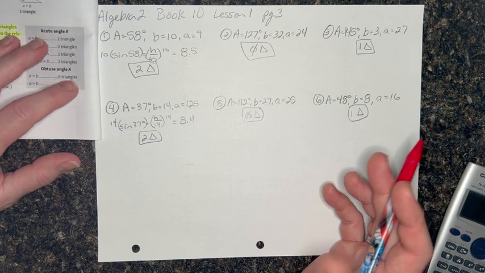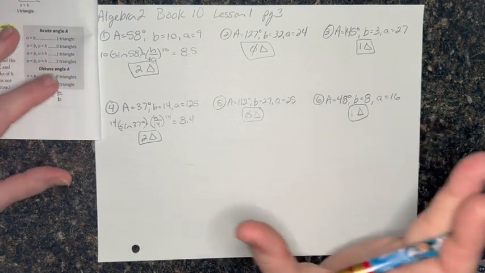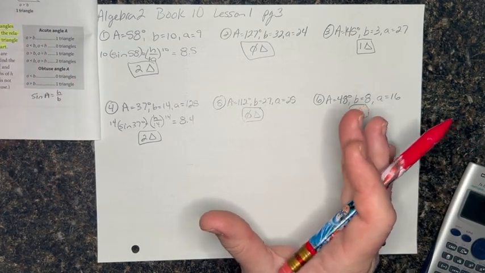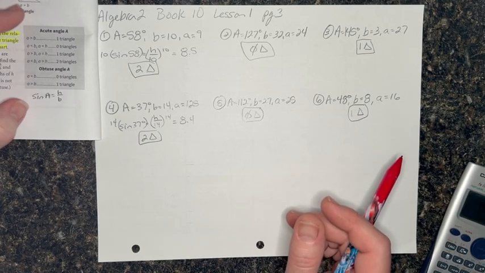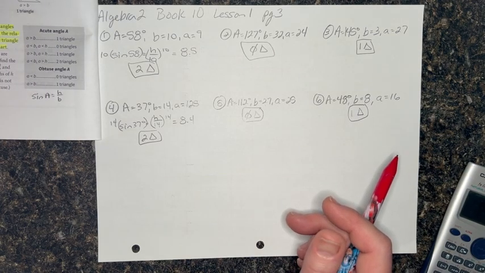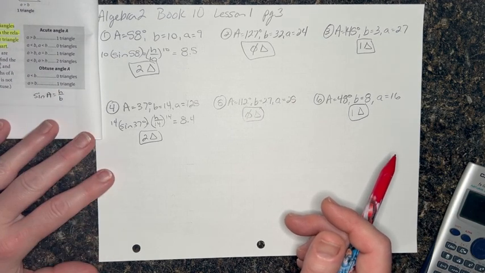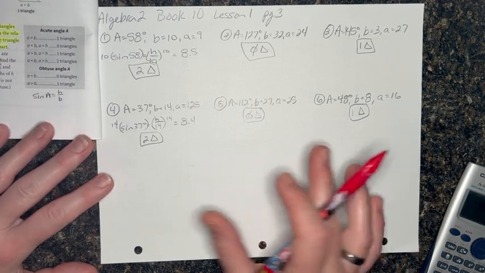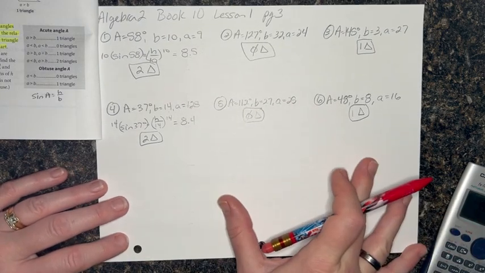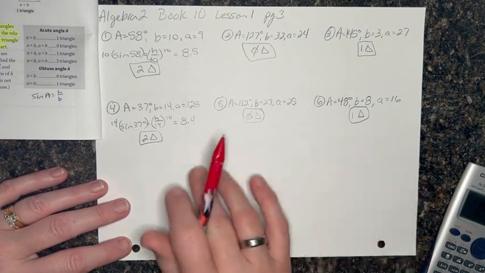Make sure, as always, I don't expect anybody to memorize these things, but make sure you either take note of it on a note card so you can use it throughout your work, or mark this page so you can come back to it when necessary. All right, go ahead and finish the rest of lesson 1 and meet me back here for lesson 2.